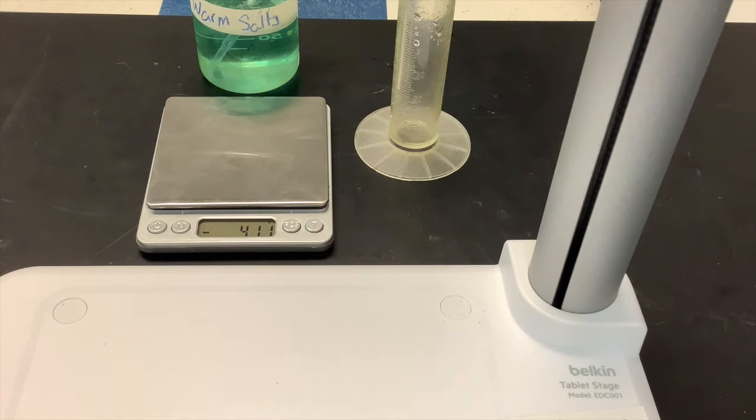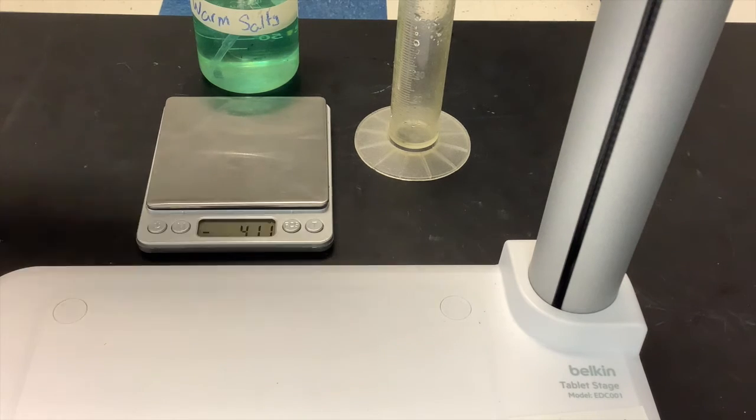Our next measurement is going to be for the warm salty water. Again, our target volume is 20 milliliters.